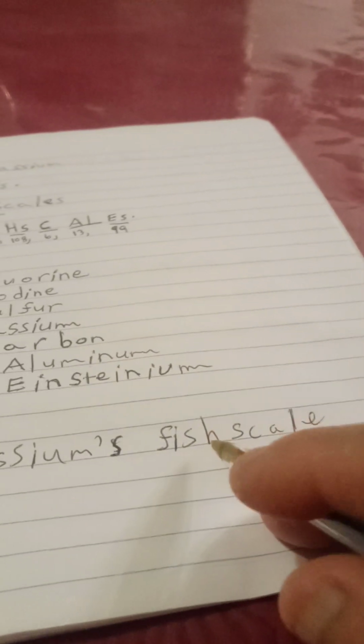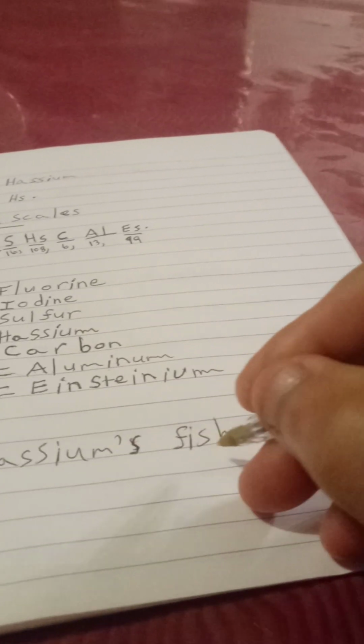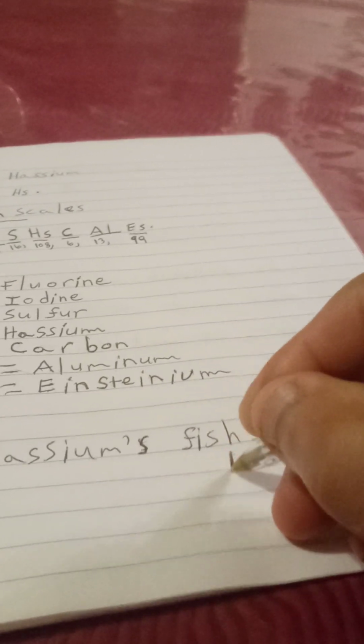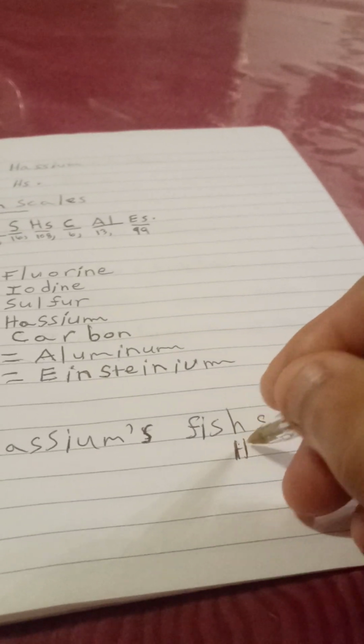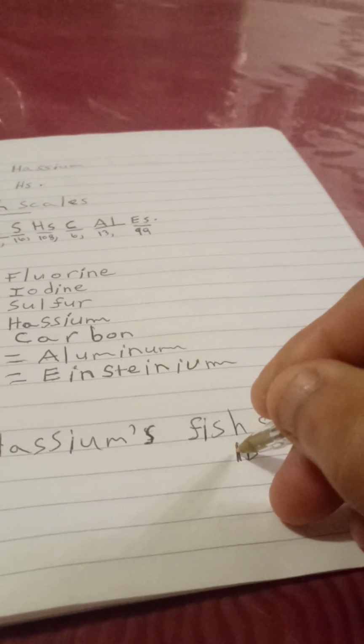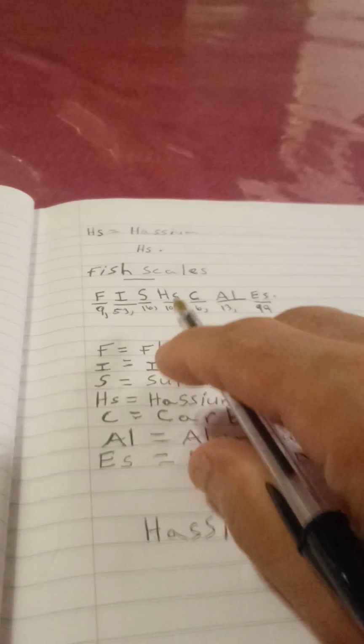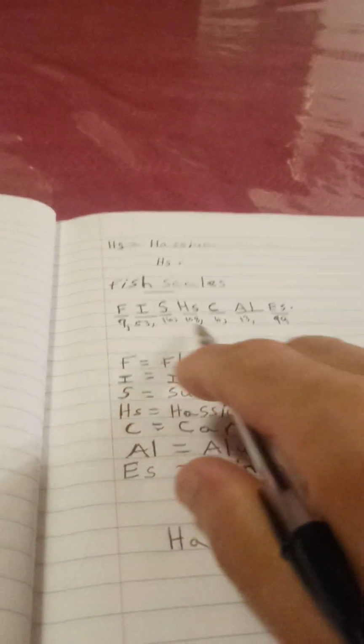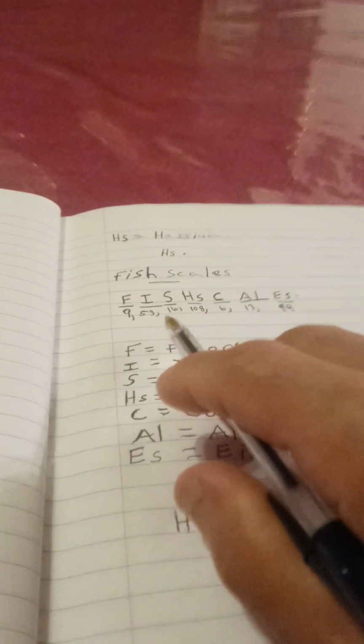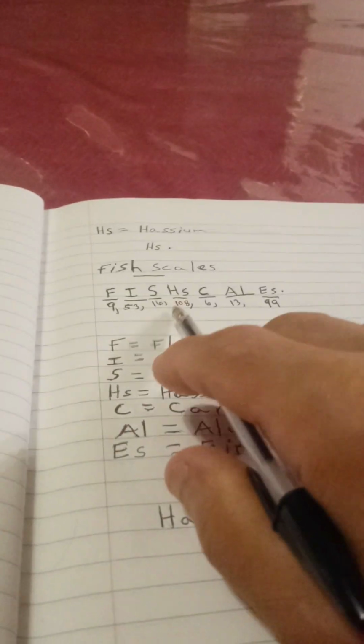Hassium's Fish Scale. And you got the H and S. Just remember to put a capital H. If you're just looking for the capital H and the S, fish scales is the best way to look for the H and the S. You don't have to look for the rest of these chemical symbols unless you want to. Okay? So, fish scale, say that, and you got the H and the S. And that stands for Hassium's fish scales.